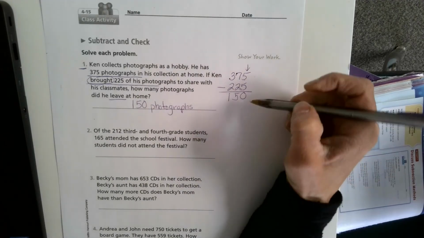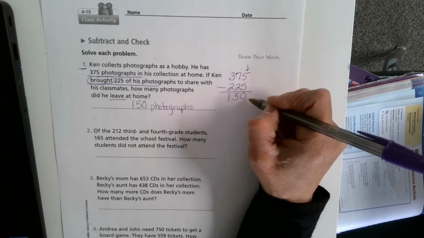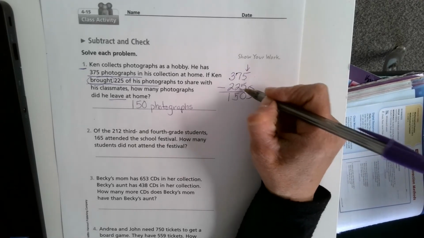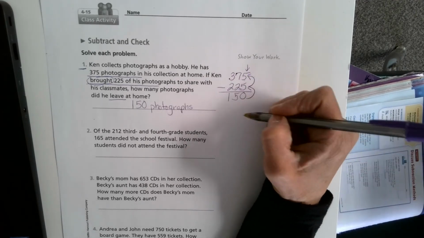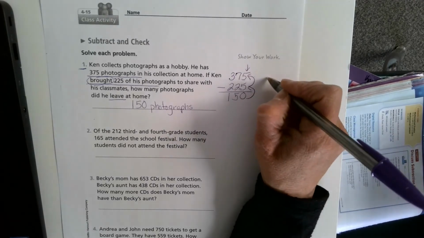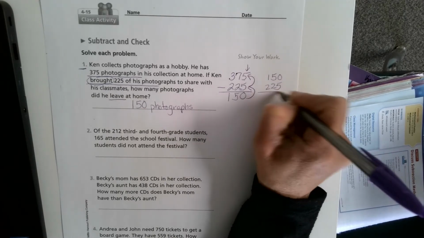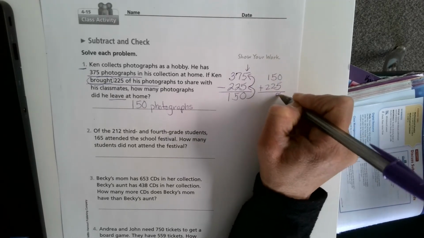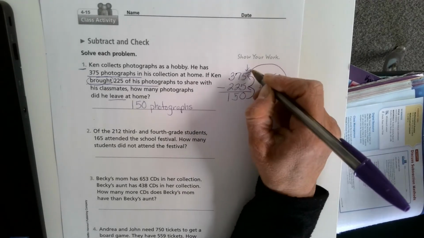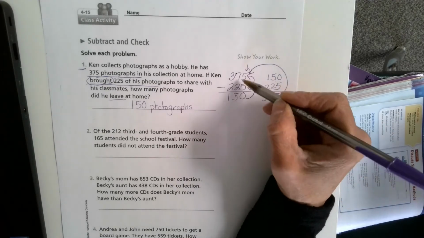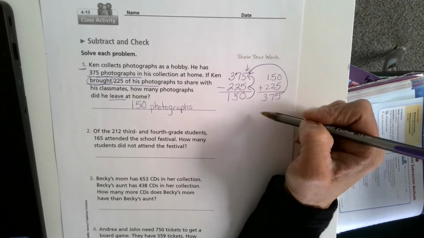Now, remember when I said addition and subtraction are related? I should be able to add 150 to 225 and get the answer 375. If I don't, I did something wrong with my subtraction. Let's try it. 150 plus 225. 0 plus 5 is 5. 5 plus 2 is 7. And 1 plus 2 is 3. I got 375. Therefore, I know my subtraction is correct because these numbers are related. Okay?